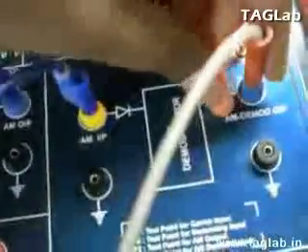Thus we have studied the amplitude modulation and demodulation using the amplitude modulation and demodulation trainer kit.